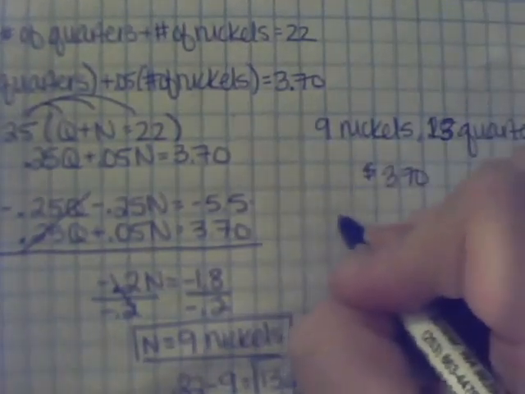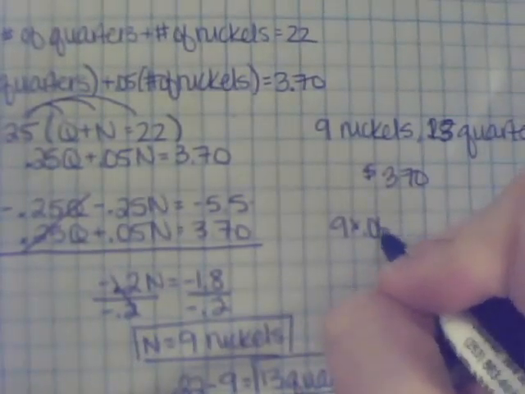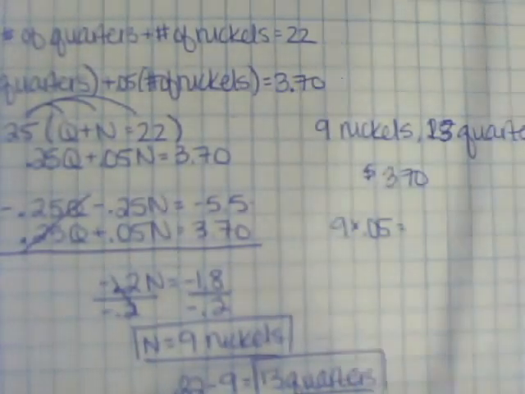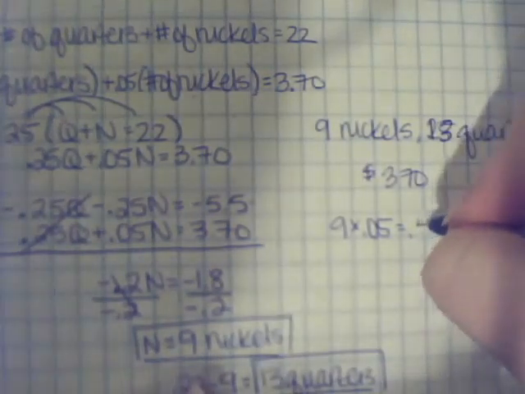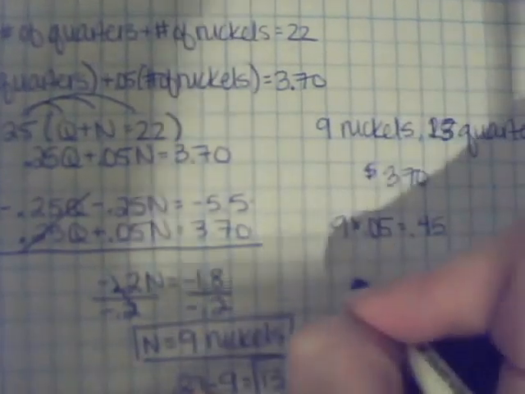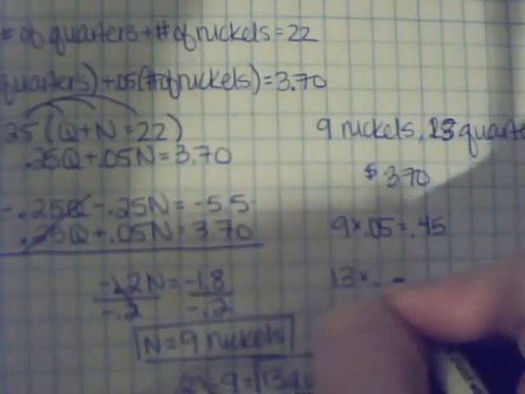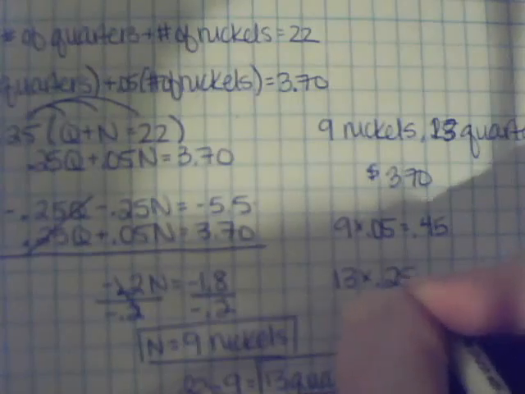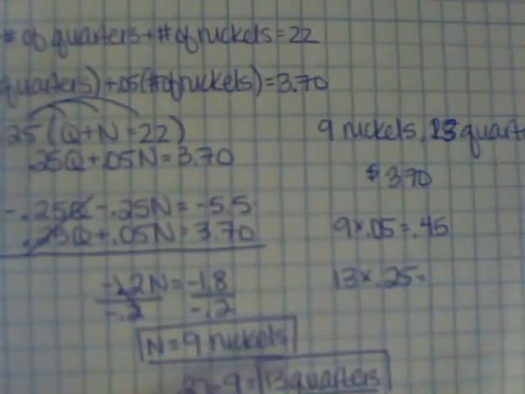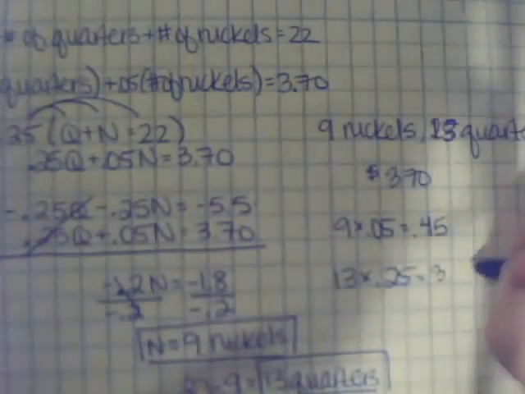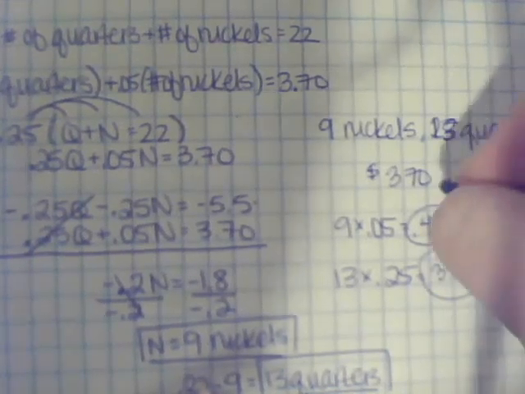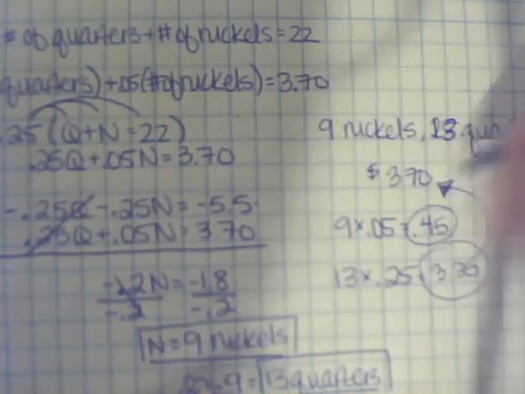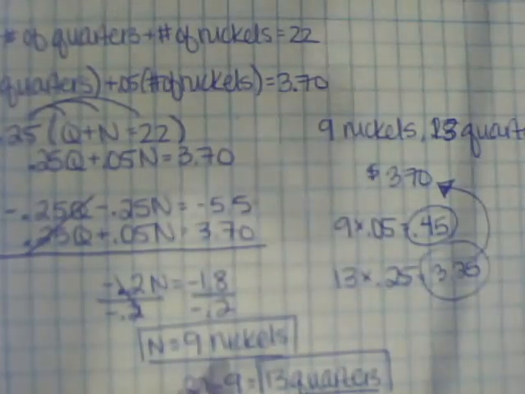Check it. 9 times 0.05 is going to give you the total value of your nickels, 45 cents. 13 quarters times 0.25 gives you 3.25. If you add these up, do they equal 3.70? Yes, they do, so you know you did it right.